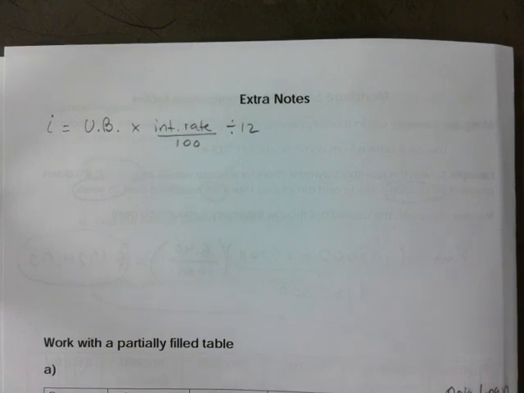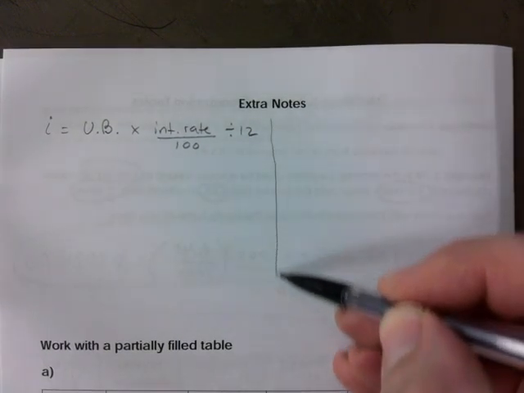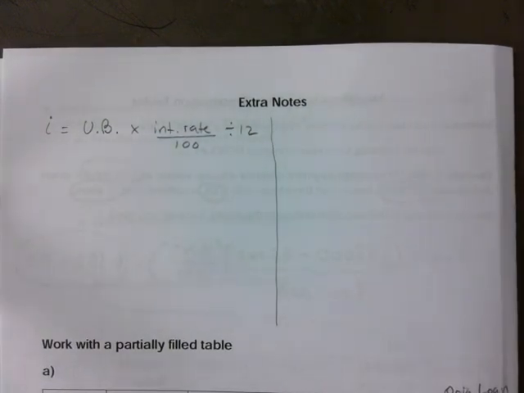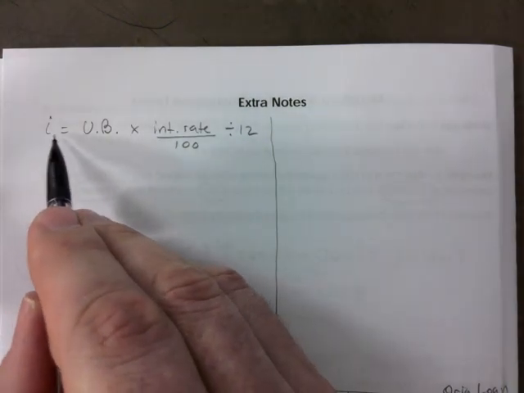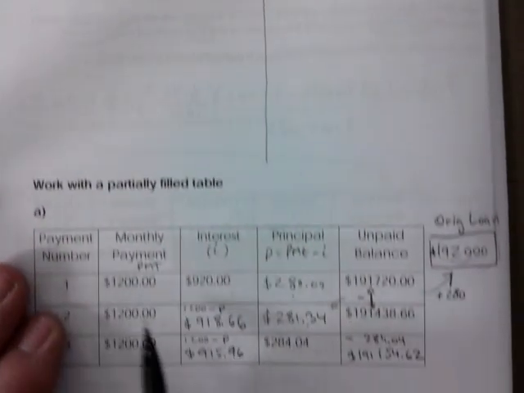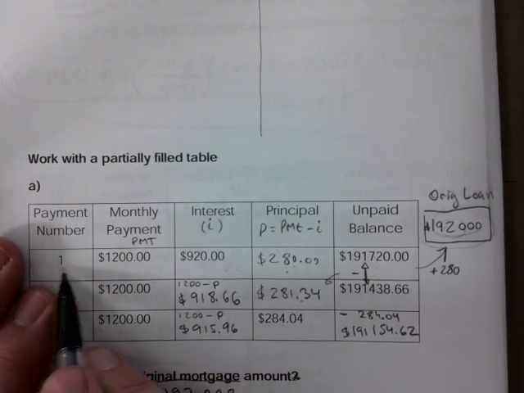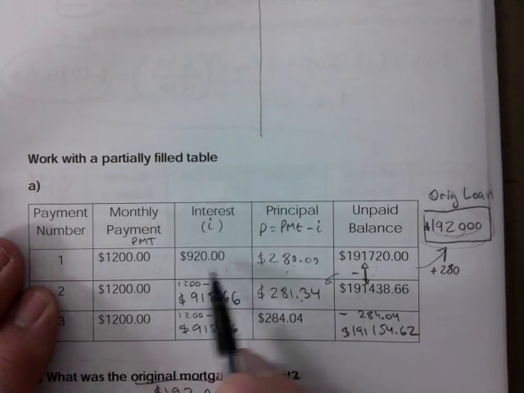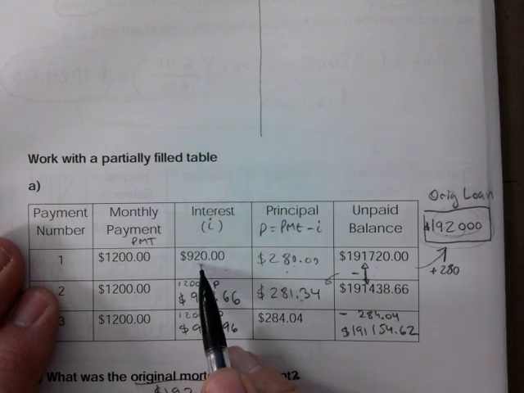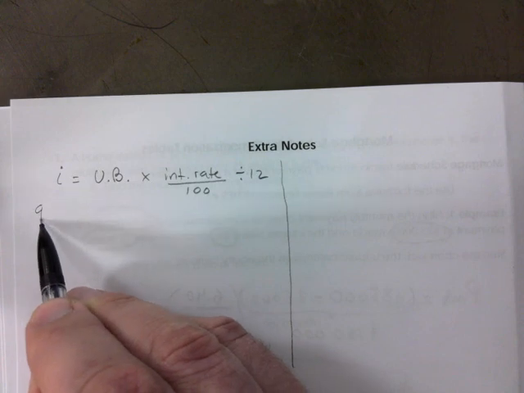That's how we start, right? I'm going to split this in half here because I'm going to use the other half for question D. So look at this. The interest you paid for this first month is 920. So we're going to plug in 920 there.